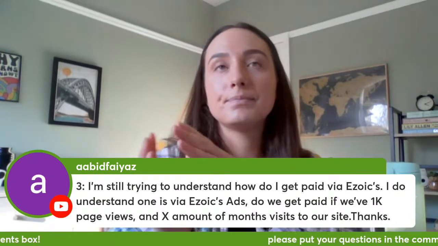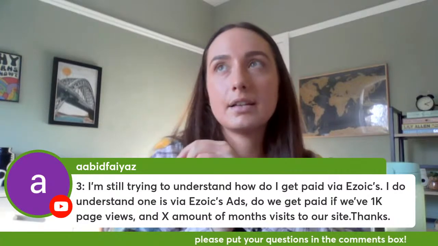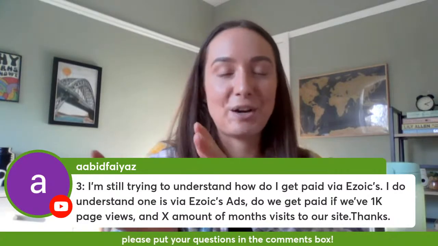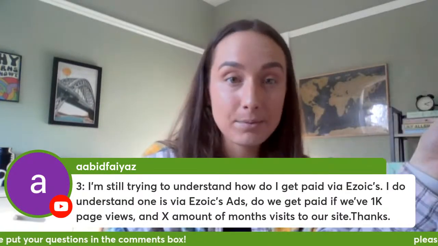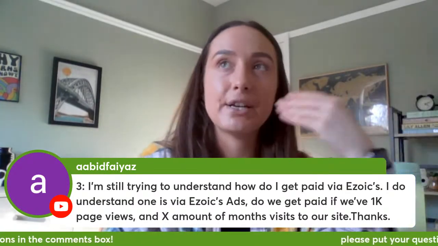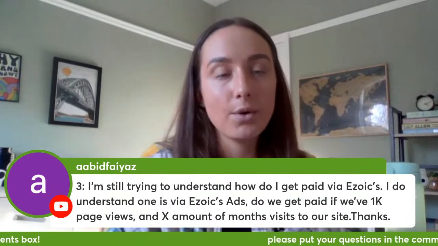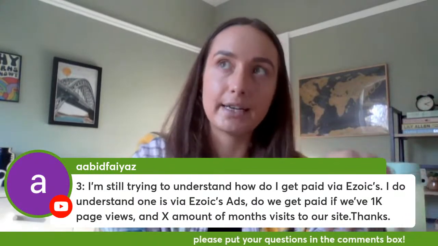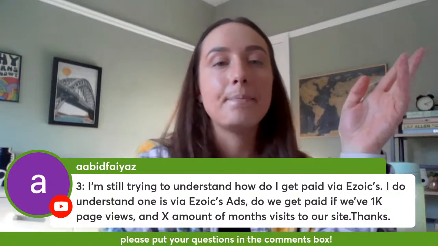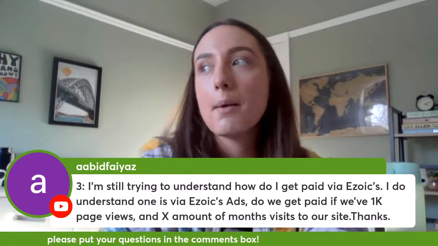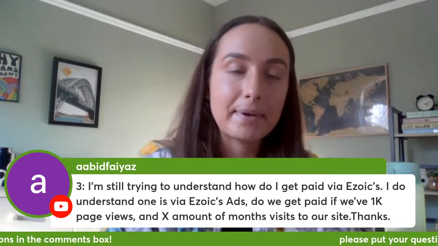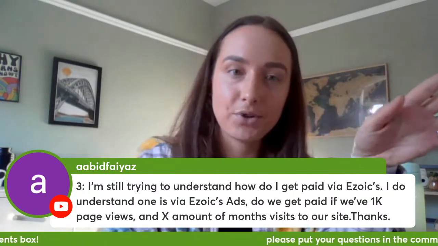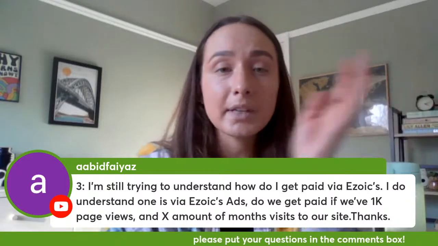Google search traffic, sorry, my mind went blank then. Google search traffic pays a lot higher than Facebook traffic. Social media traffic in general tends to be a lot lower, whereas organic Google search traffic is a lot higher. And also device type. Mobile traffic is a much lower EPMV than desktop traffic. So I hope that makes sense.